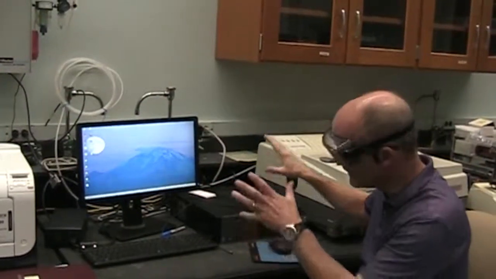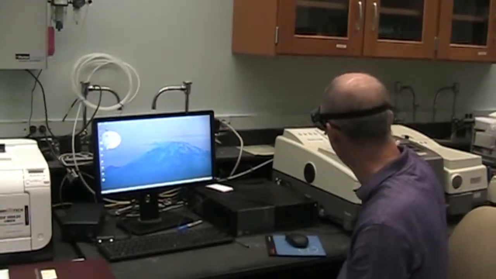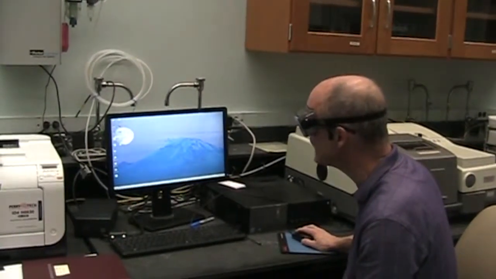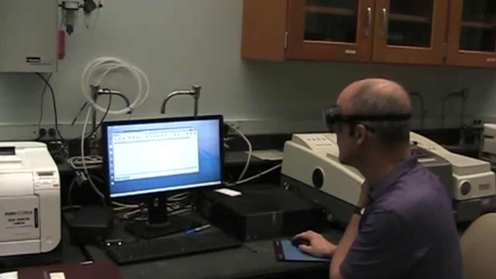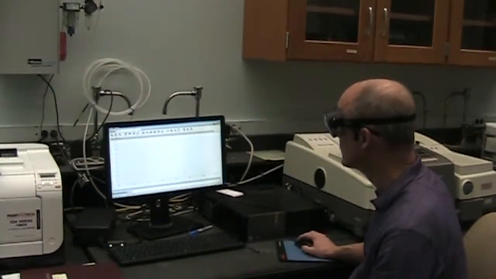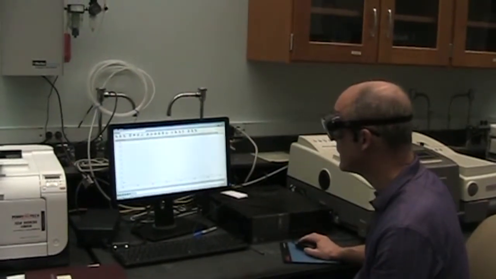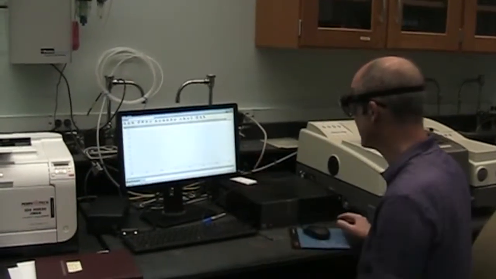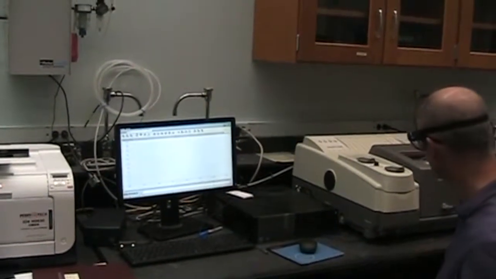Computer's up and running. If it isn't, you can turn it on. Shouldn't be any passwords on this computer. The software we use to run the FTIR is Omnic, O-M-N-I-C. And its icon is there, so I'm just going to double click on that and start it up. And you can see it opens up a screen that has wave numbers at the bottom and then percent transmittance across the top. So we'll come back to the software. We're going to get the instrument ready for the types of samples we're going to be analyzing.